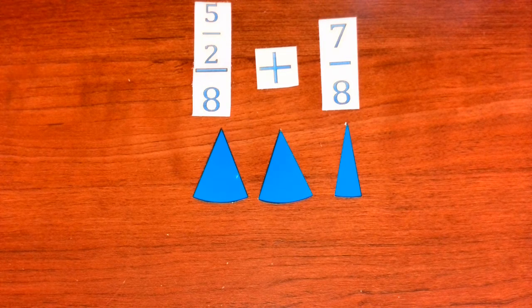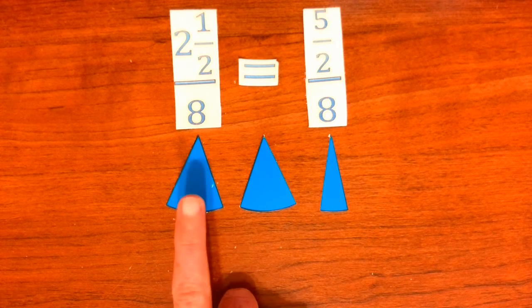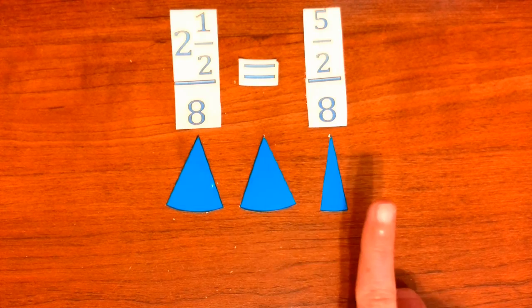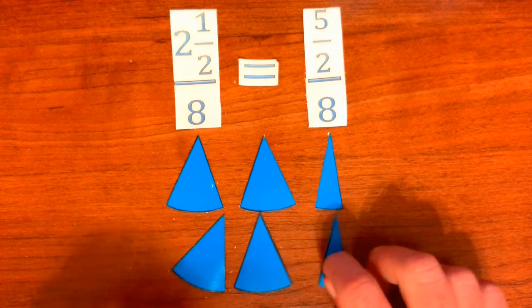First, I'm going to need to cut up 2 pieces, each one representing 1/8, into half. I want to show that 2.5 eighths is equal to 5/2 eighths. Here I have 1/8, 2 eighths, 2.5 eighths. Here's another 2.5 eighths.